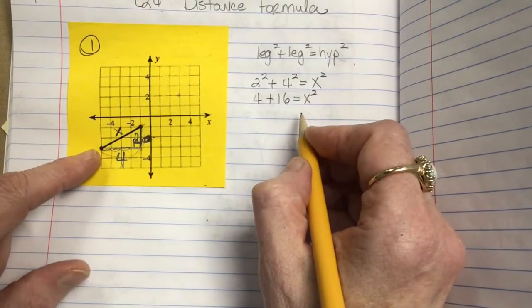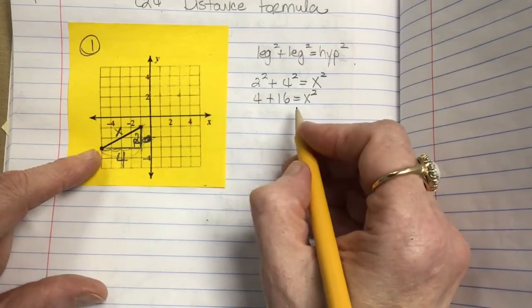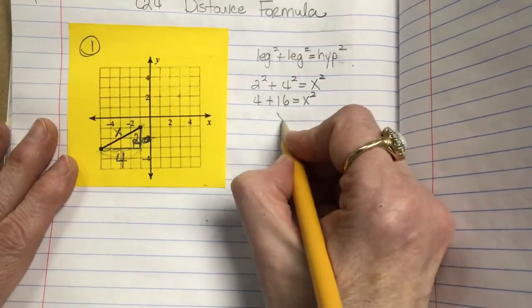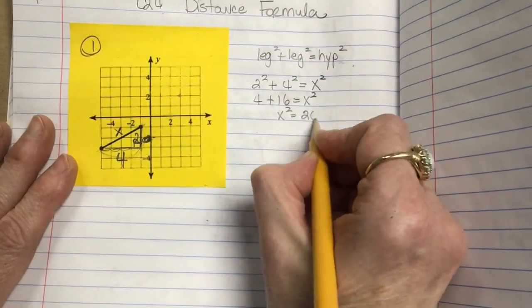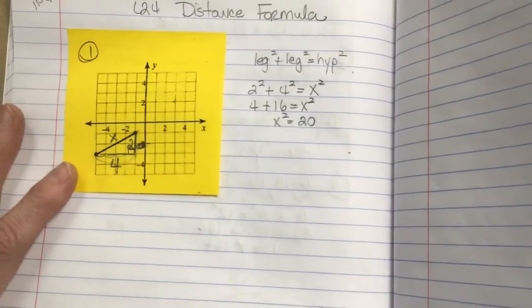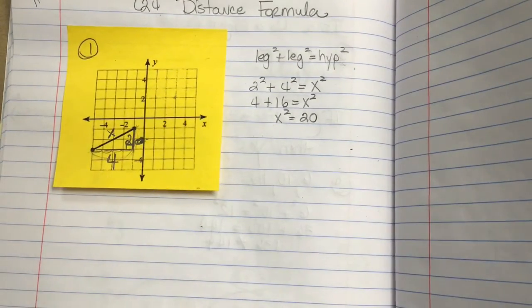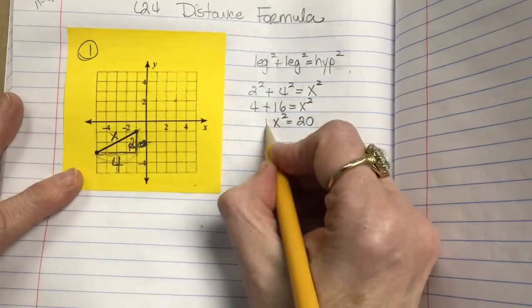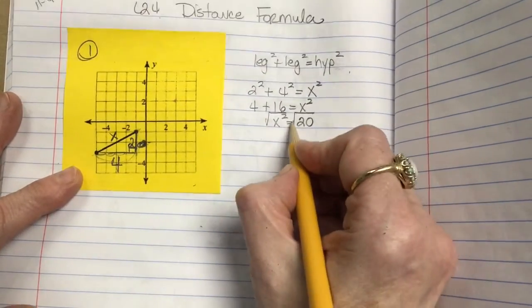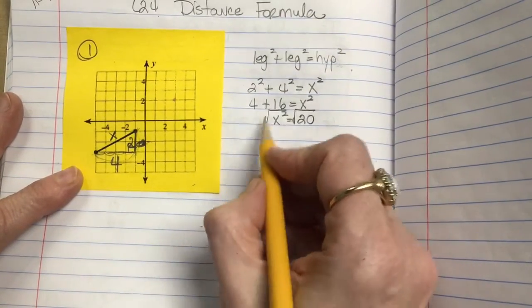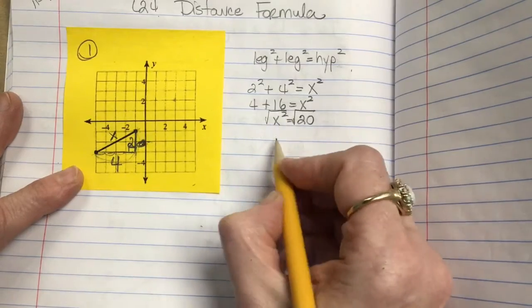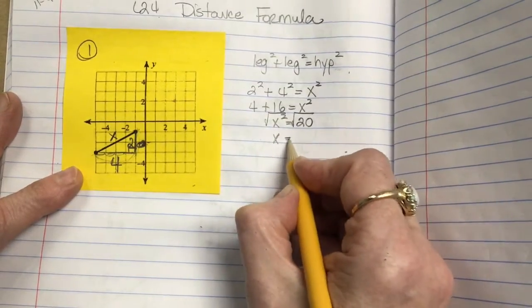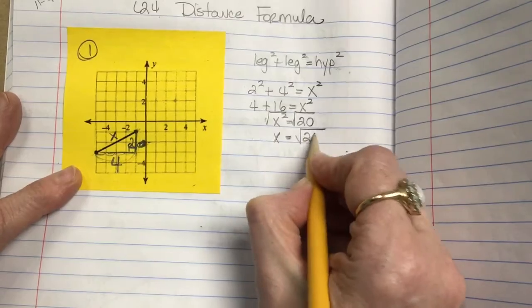Now I like the symmetric property. I like my x on the left. So I'm going to switch sides and I'm going to say x squared equals 20. Now make sure you're writing these correctly. To get rid of squared, you take the square root. We were just doing this in Algebra 2 last block. The square root of x squared is x. Now our answer is square root of 20.